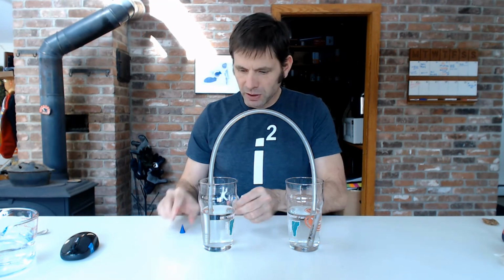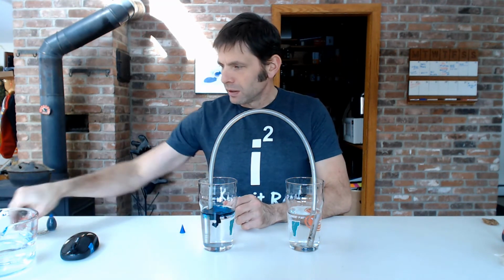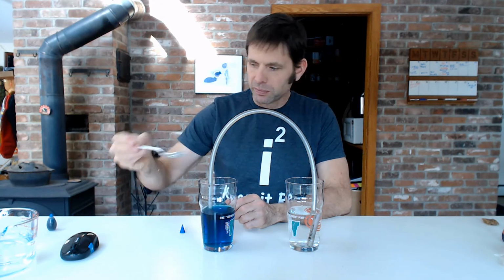I have 2 glasses of water. The water levels are equal. They're connected by this tube, which is also filled with water. So what I'm going to do is take some food coloring in here. We'll color that water. And what we see is, if I add water to one side of this system, water will flow from this side of the system to the other until the water levels are equal.